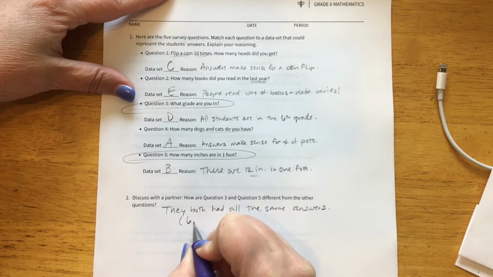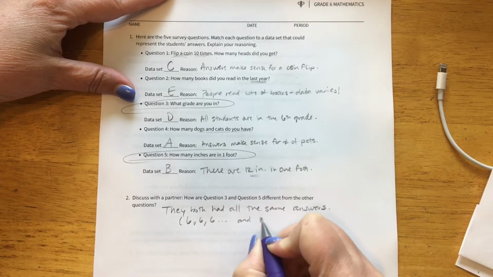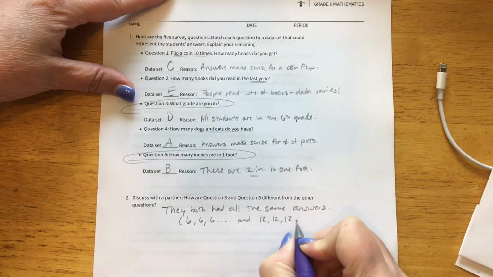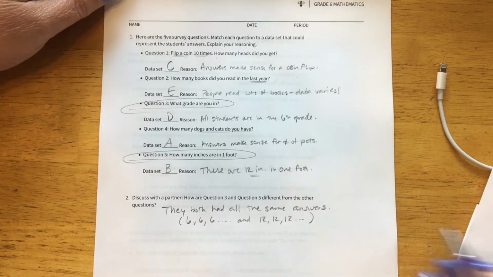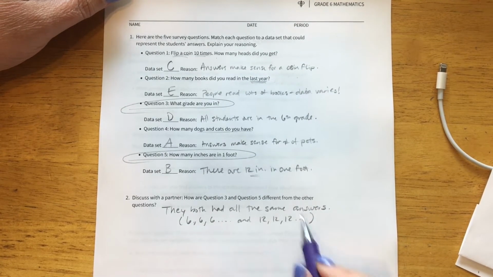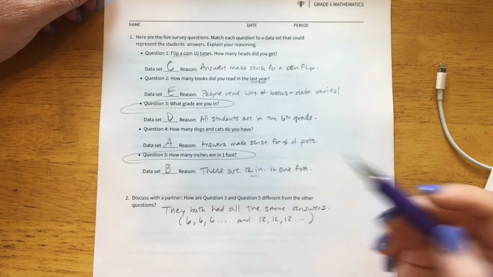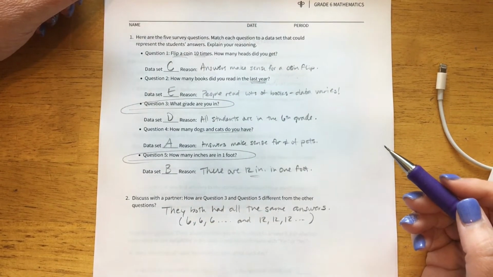Right? For example, 6, 6, 6, and 12, 12, 12, etc., right? No matter who they asked, they got the same answer. So what do you think? Do you think those were very good survey questions? I don't think they're very good survey questions.